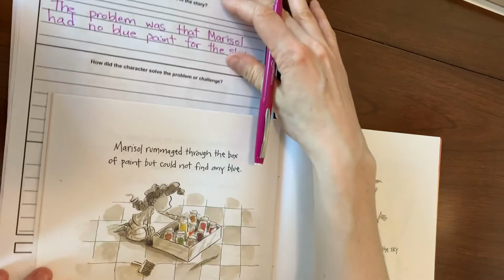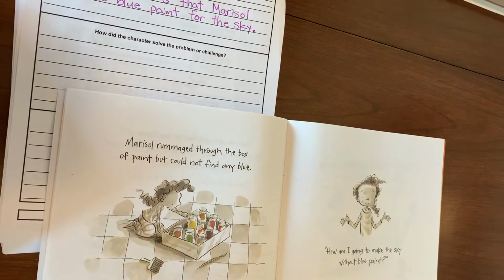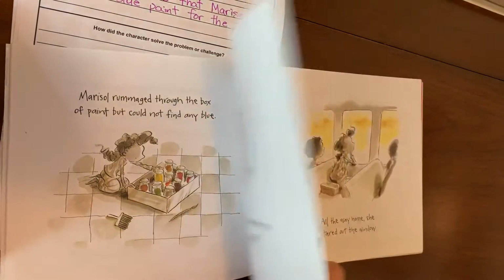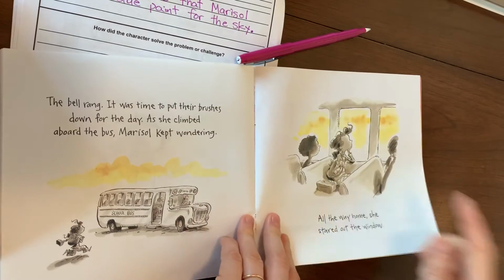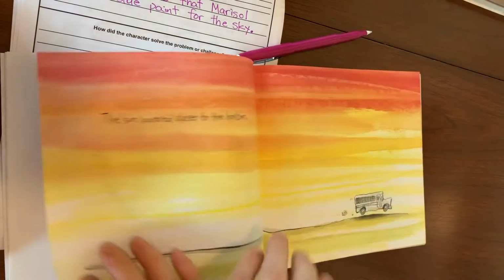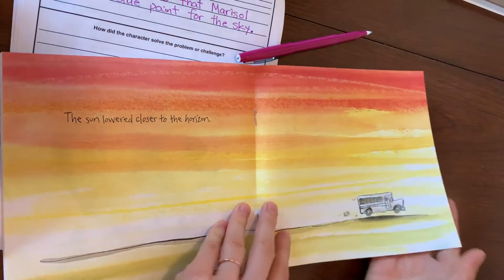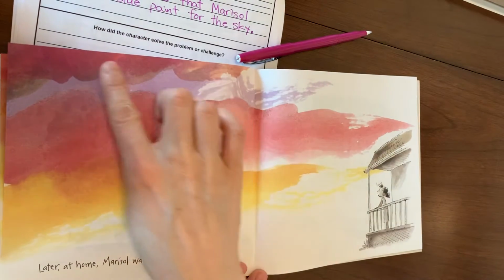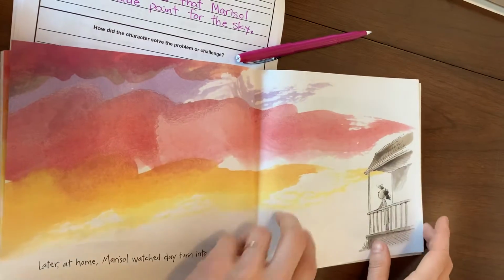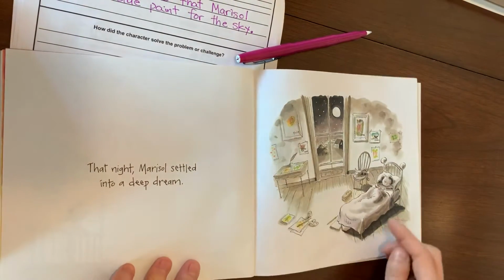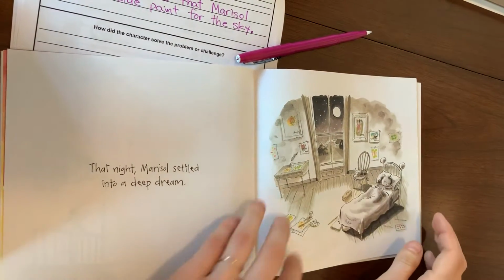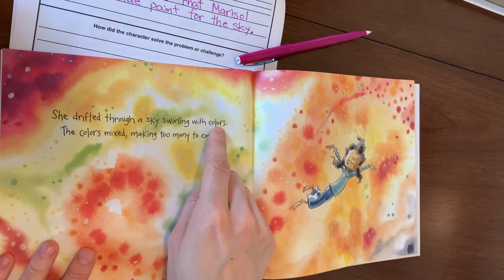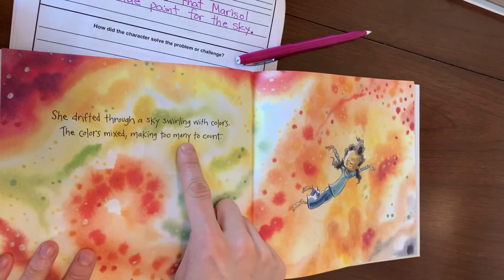All right, my next question, how did the character solve the problem or the challenge? So I'm going to look through my book, and I know that Marisol gets on the bus to go home. I know she's staring out the window. I know the sun is setting from those beautiful colors, red, orange, yellow. I know she looks at the sky again and it's pink and purple and dark pink. And I know she has a dream. In that dream, she dreams of a sky swirling with colors. The colors mixed, making too many to count.